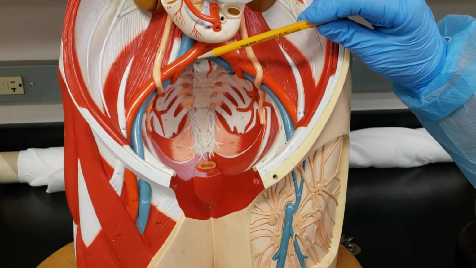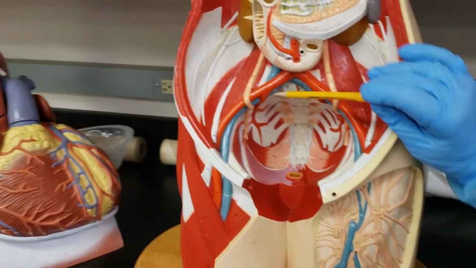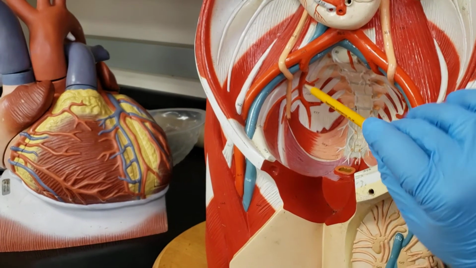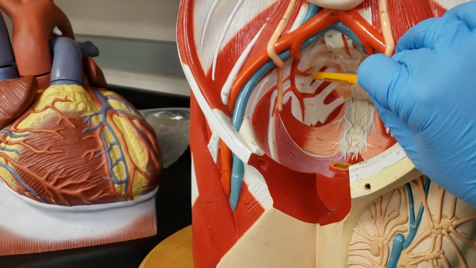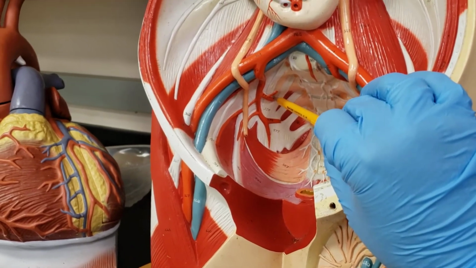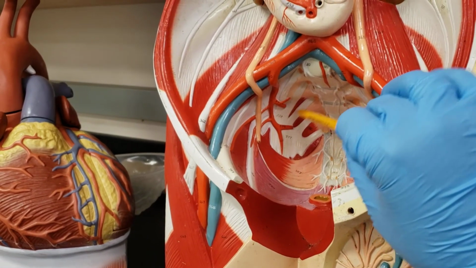This is the common iliac artery. This is external iliac and internal iliac. This is the superior gluteal artery. It's passing out of the pelvic cavity superior to the piriformis.